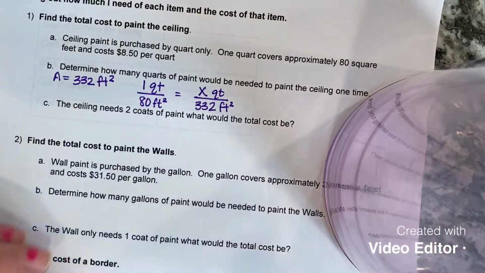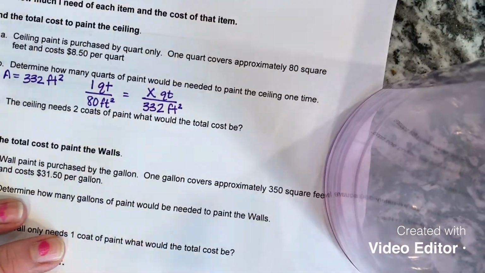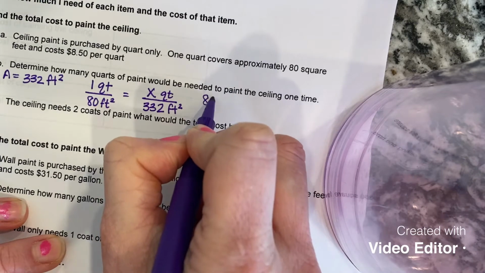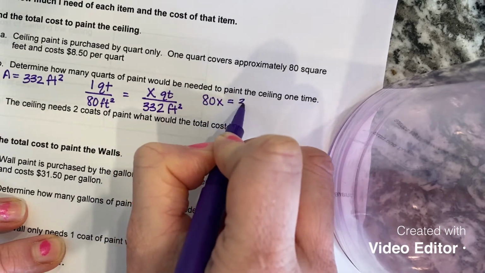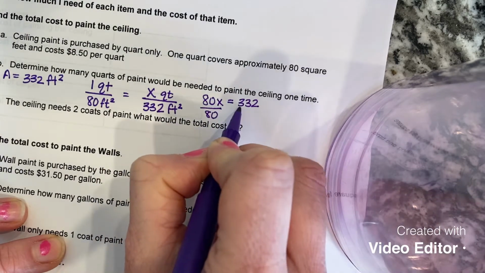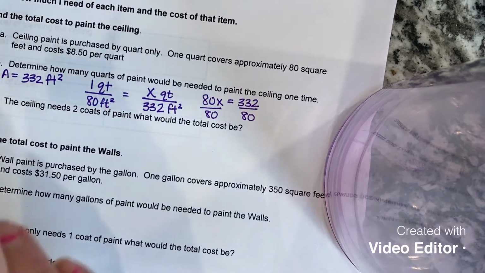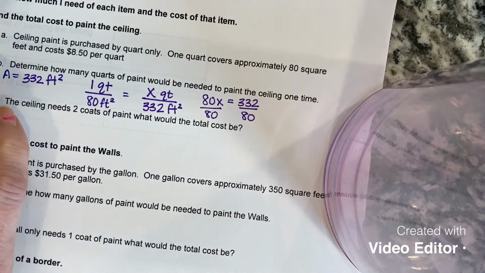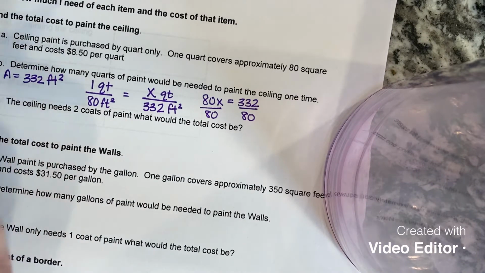So 80 times x, I have to move my camera a little bit here. So you get 80x equals 332. Divide by 80. Again, I hope you have a calculator available. If you do not have a calculator, please let me know. I get to access the building here pretty soon, and I will be happy to deliver you one.